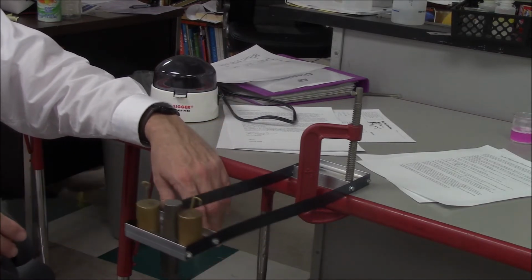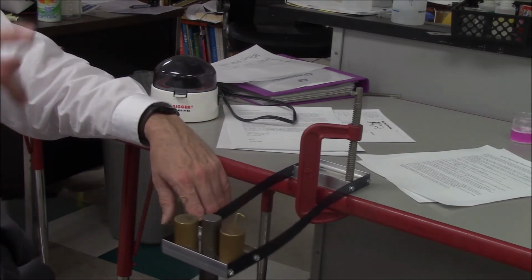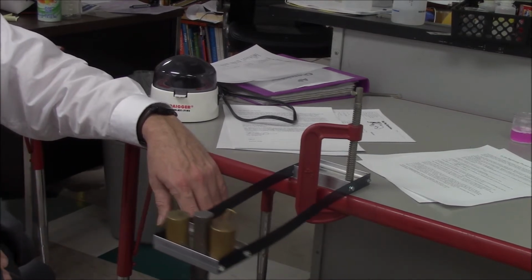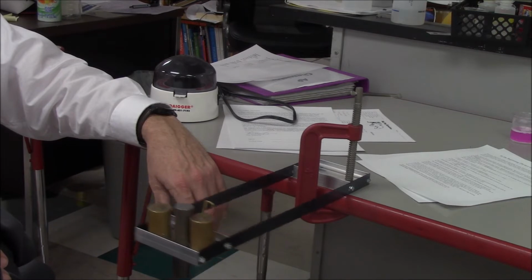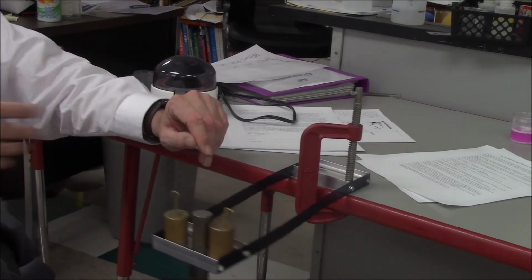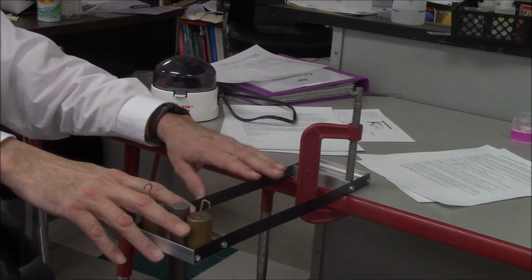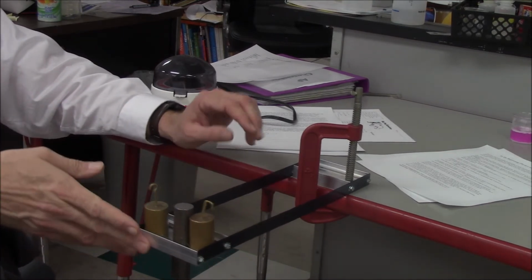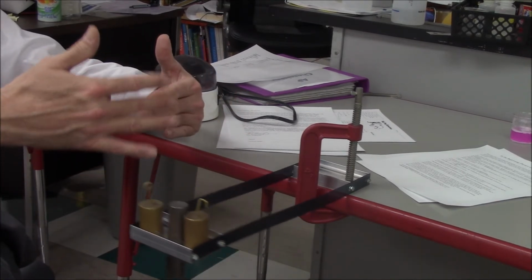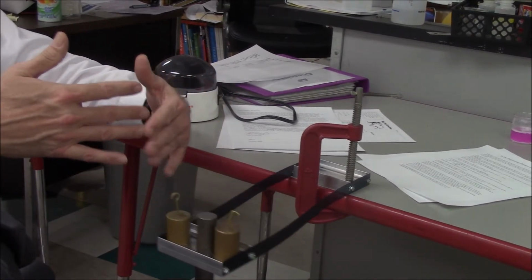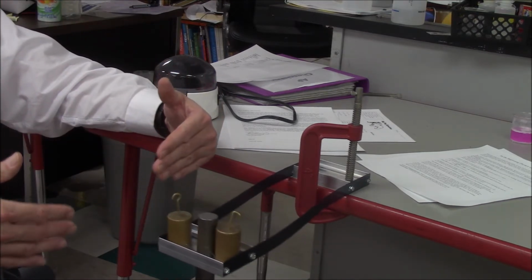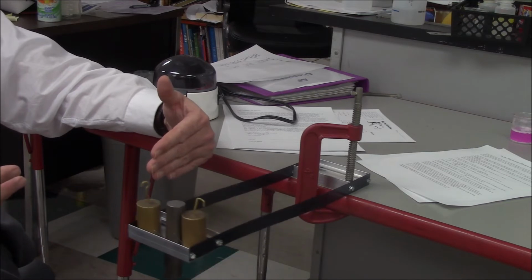It does this on Earth. If I took this to the moon, do you think it would behave in a similar fashion? Yeah, because gravity is pulling it down, but at the end of the day, these two oscillators on the side want to return back to an equilibrium position, which is independent of a gravitational field.